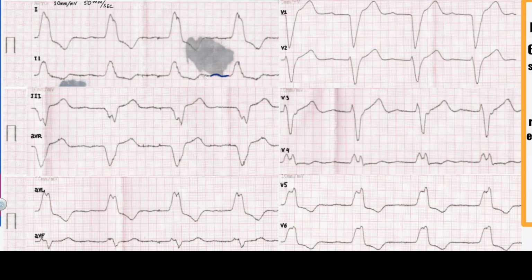The next is the PQ or PR interval, which is equal to 2 large boxes and 2 small boxes, or 0.24 second. The upper limit of the PR interval is 0.2 second, so we have PR interval prolongation. The PR interval represents AV nodal conduction, and prolongation of AV nodal conduction is called first degree AV block.